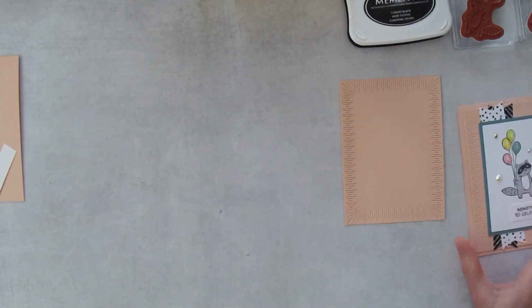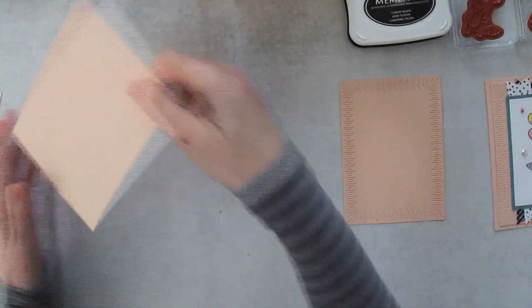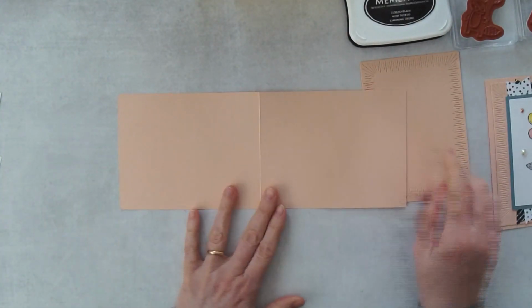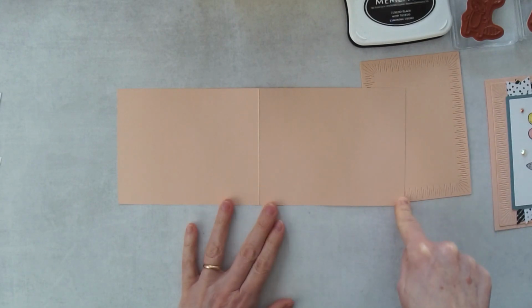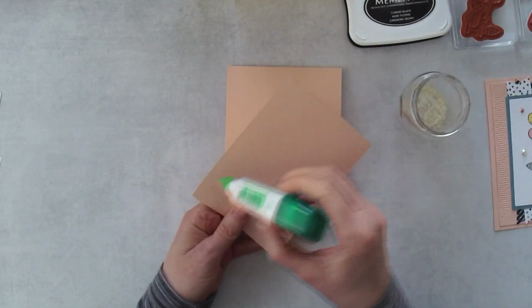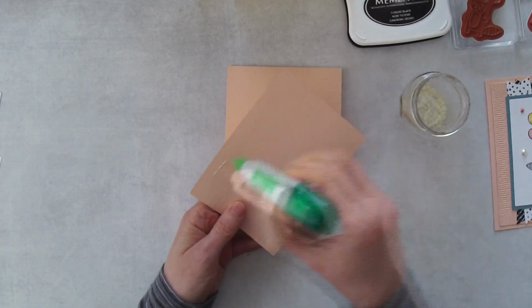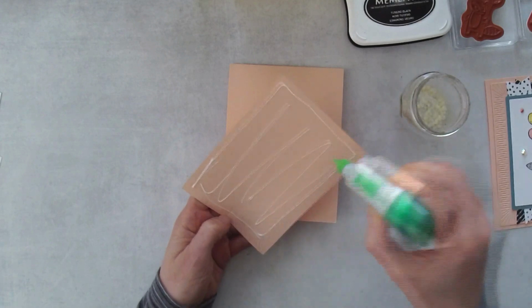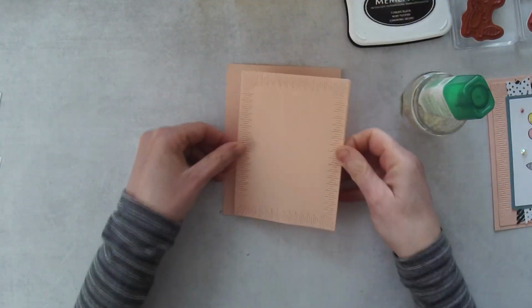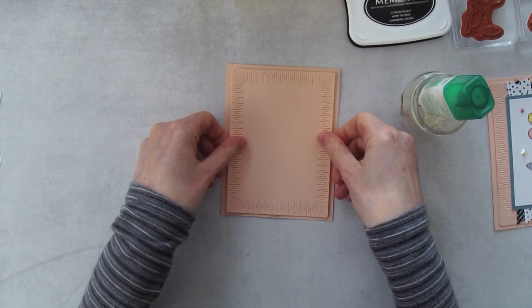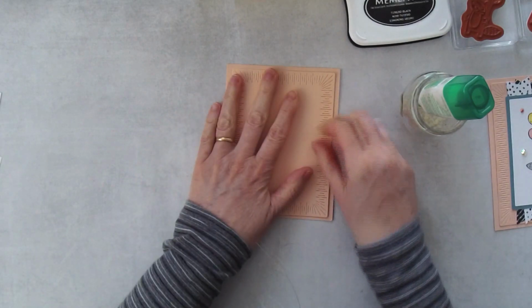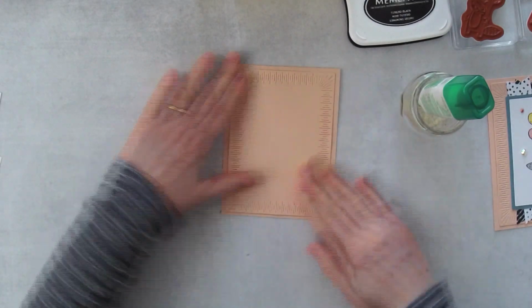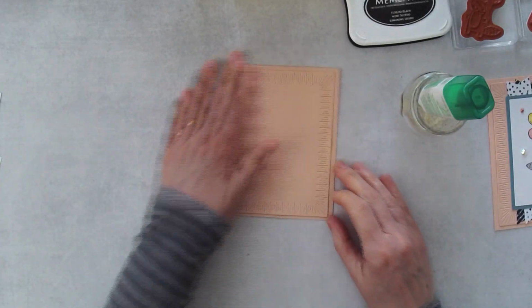So we also have a card base here, and this is Petal Pink. This piece measures 11 inches by 4 1/4, and I scored it in half at the 5 1/2 inch mark. And then I'm going to take this and just add glue to the back, and pop this down. Press this down. Okay, we are building our card.